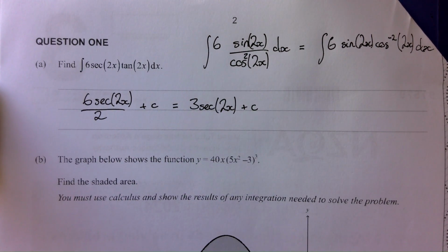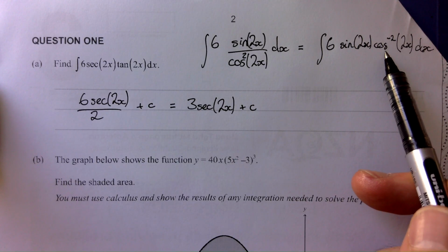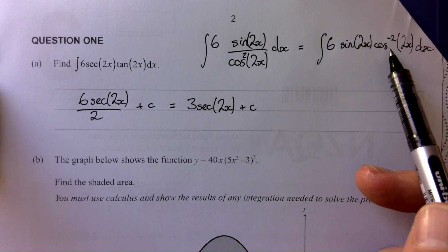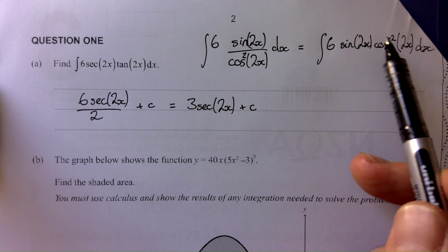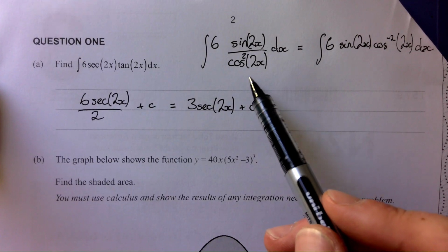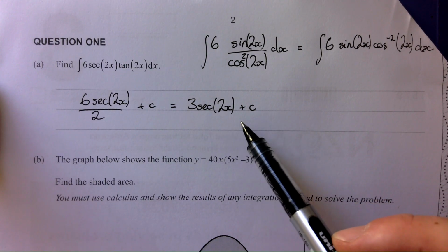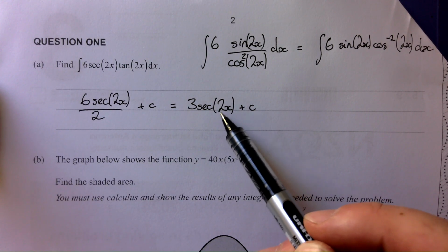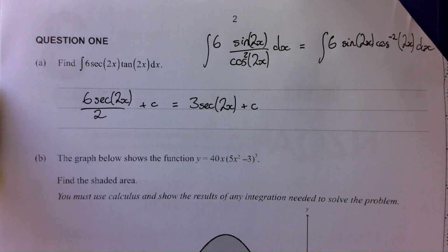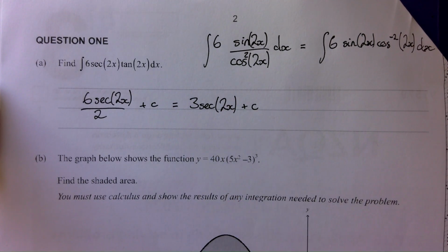You can see here that if we were to integrate this, the sine term is the differentiated form of cosine to the power of minus 2. The coefficients figure themselves out, but this is actually a form of the chain rule. And so you do need to divide by the differentiated contents of your trigonometric terms here. That achieves the question, giving 3 sec 2x plus c.